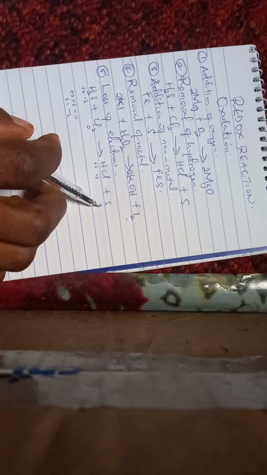Here hydrogen is +2, sulfur is -2. Sulfur has gained 2 electrons here, but when it comes to this side, it has lost those 2 electrons.